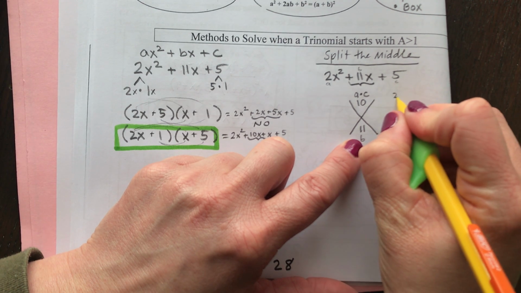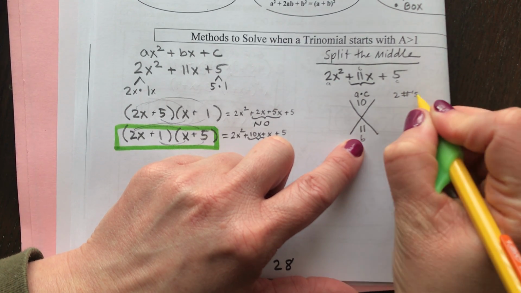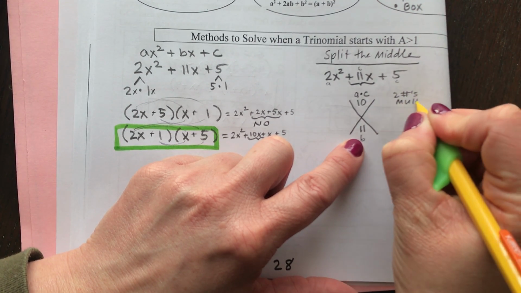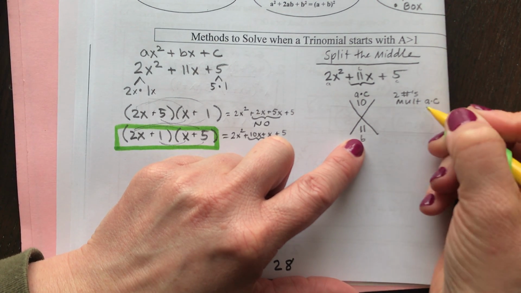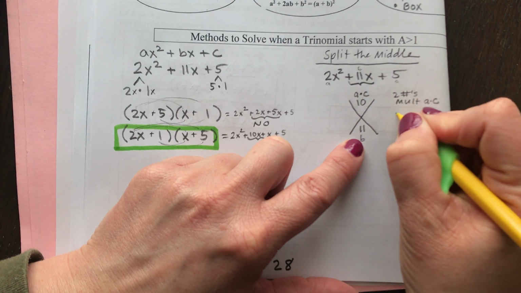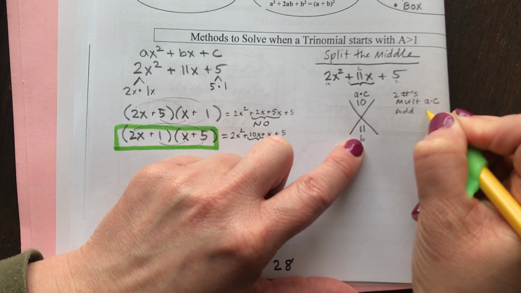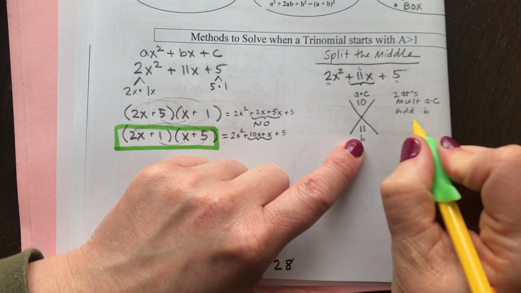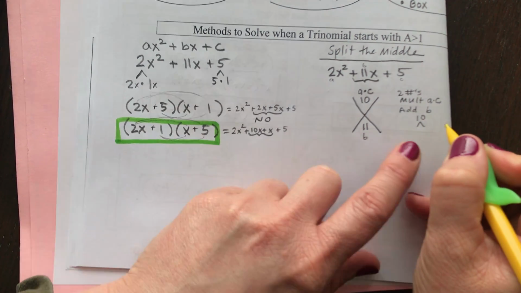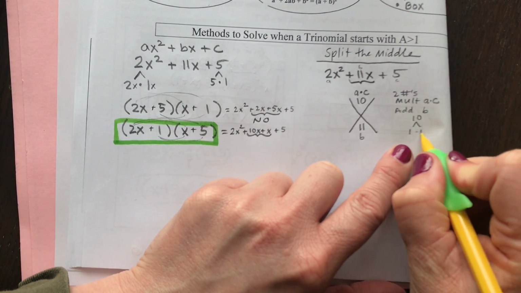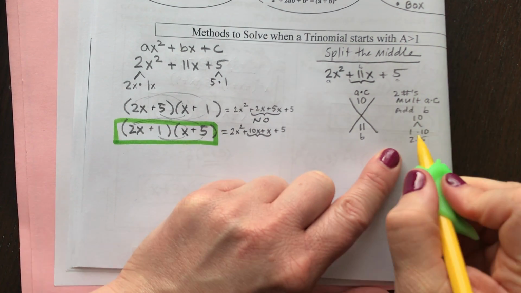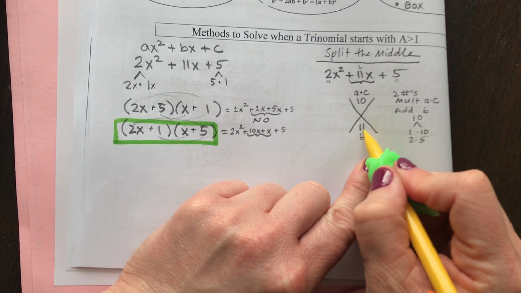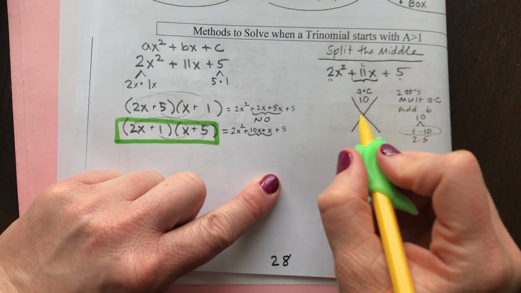And what you do is you find two numbers that multiply to your A times C, because they're being multiplied, and those same two numbers add to make your B term. So what two numbers multiply to get 10 and add to make 11? Well, those two numbers are 1 and 10.